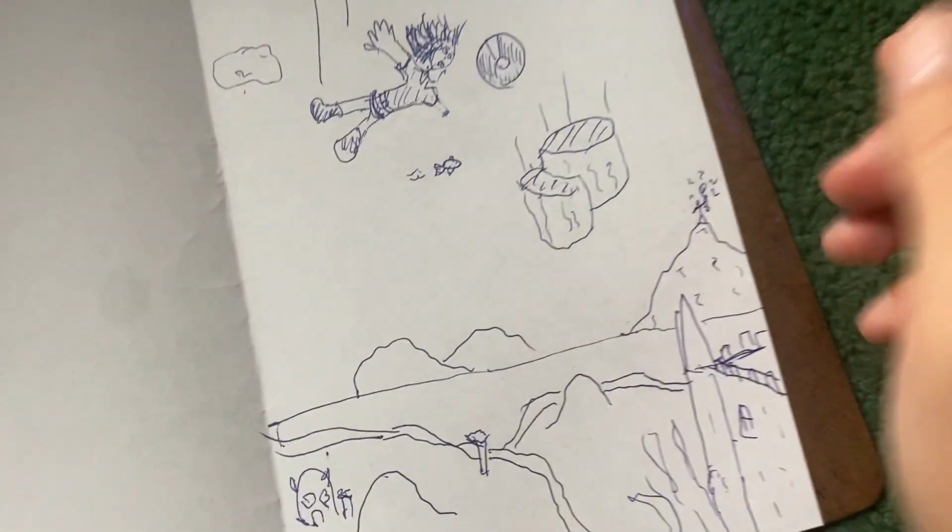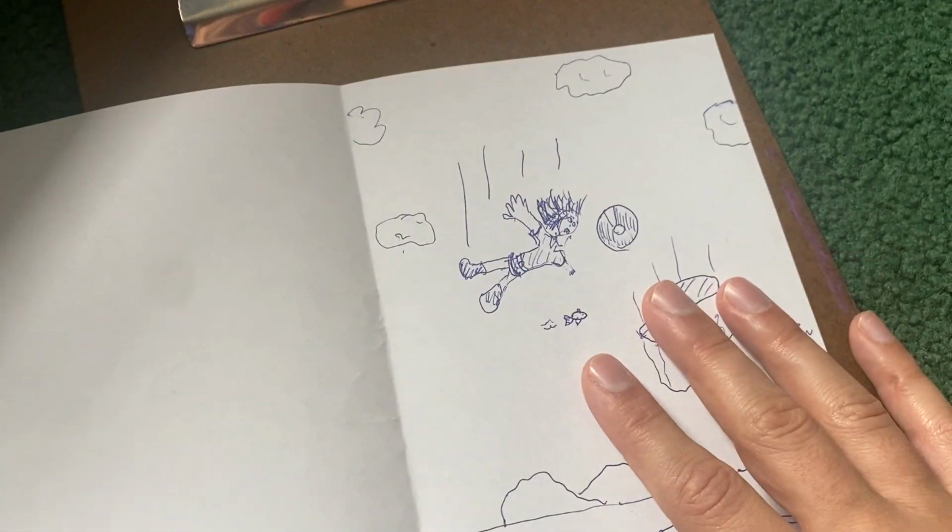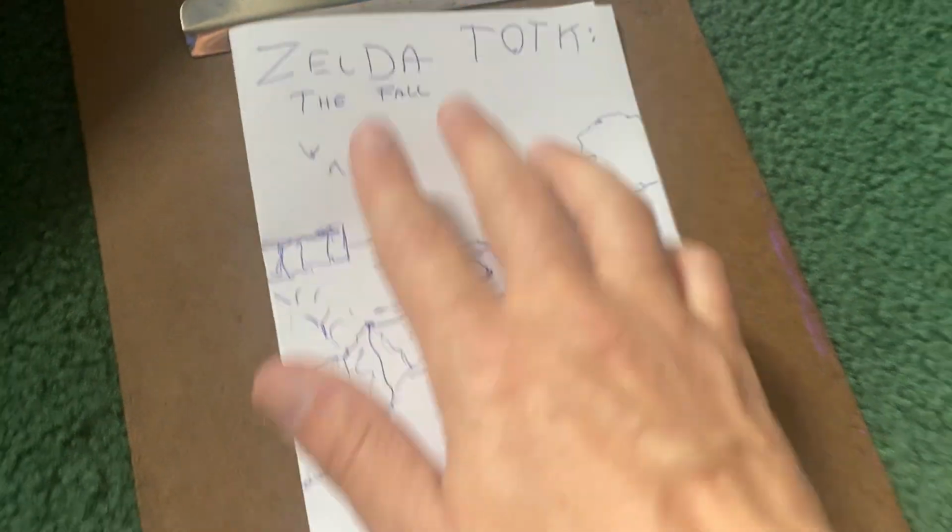But yeah, that's my new Zelda Tears of the Kingdom paper computer game. I thought it was a fun idea, and I thought I'd show it to you real quick. So that's all I've got to say for right now. That is Zelda Tears of the Kingdom The Fall.